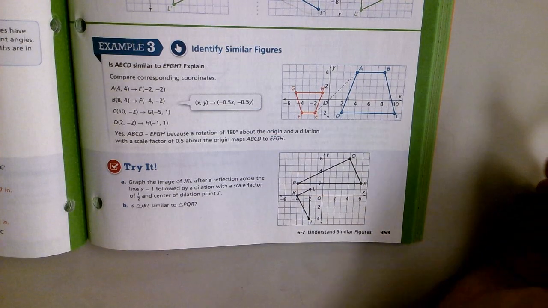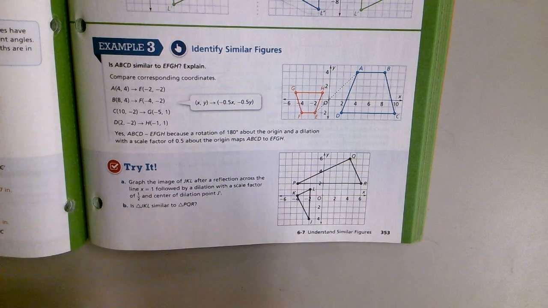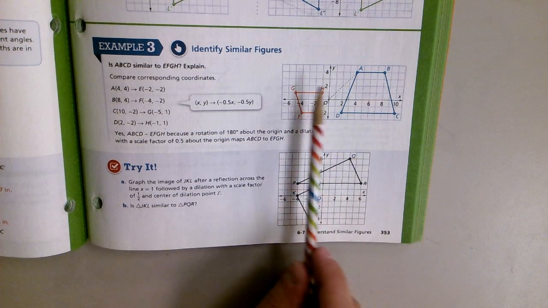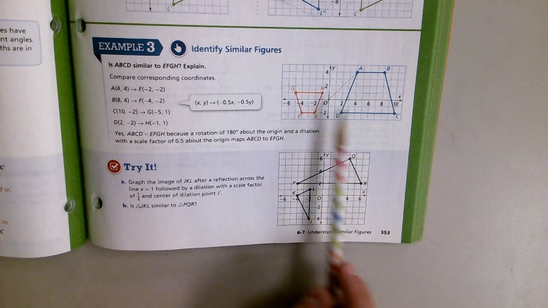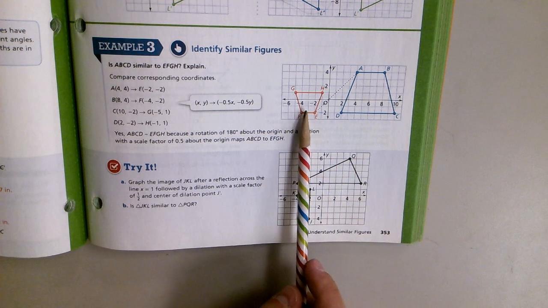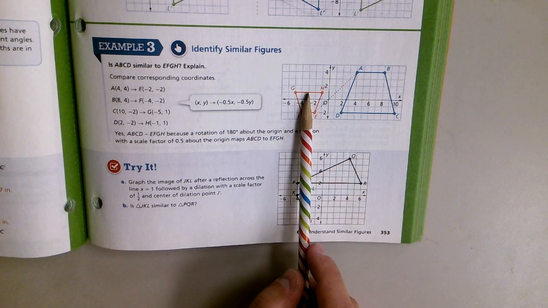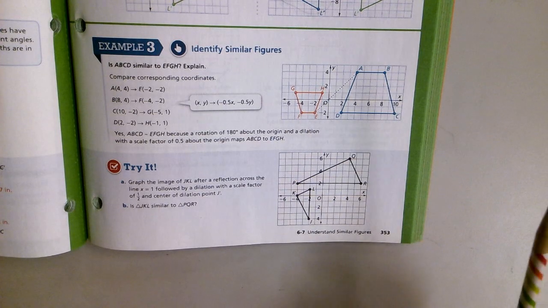So we would kind of have to think about how would we do this. Okay, so we can look and say, can I reflect it over? Well, no, because if I reflect it over, this big bottom part here is still going to be on the bottom. But we notice over here that the big side is on the top. So we can't do that.